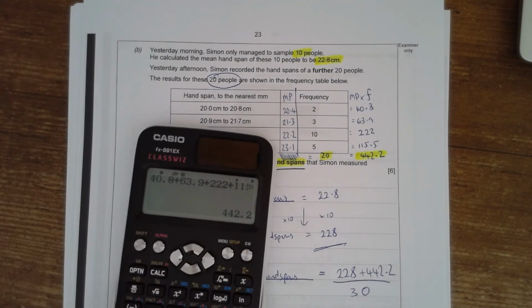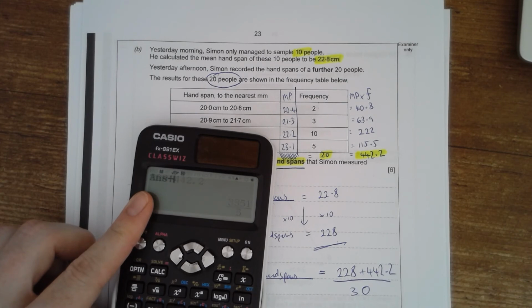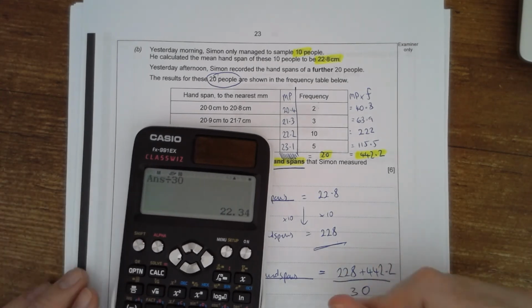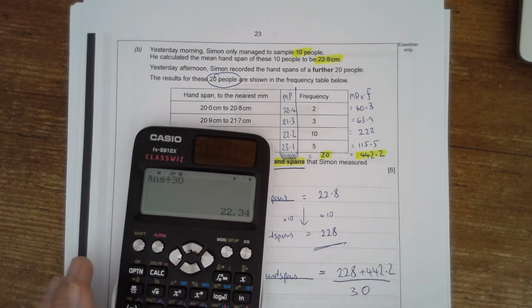So that would be 228 plus 442.2. I didn't press the fraction button, so I'll press equals first, and then I'll divide that answer by 30. And I get the answer 22.34 centimetres.